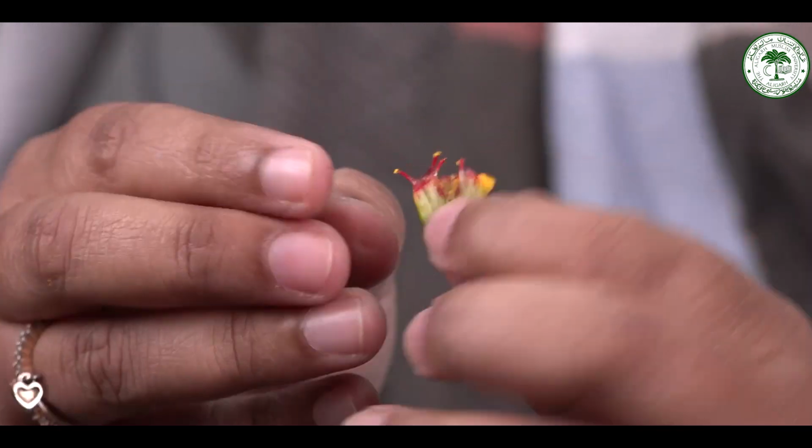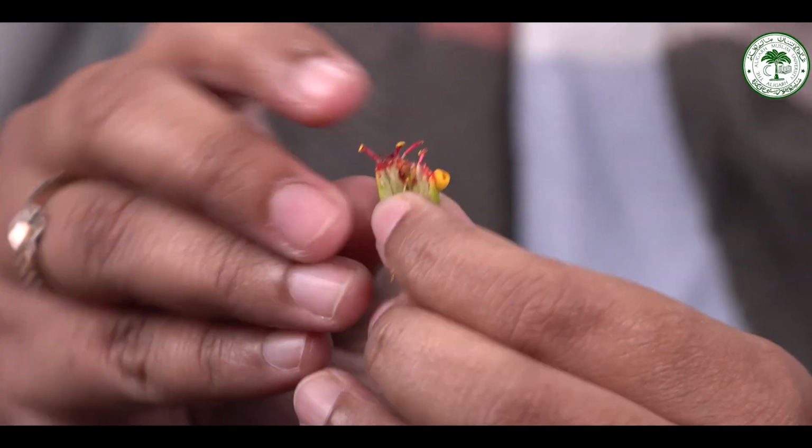You can see here a single female flower surrounded by a number of male flowers, and this yellow structure is the gland. So this is the cyathium inflorescence.